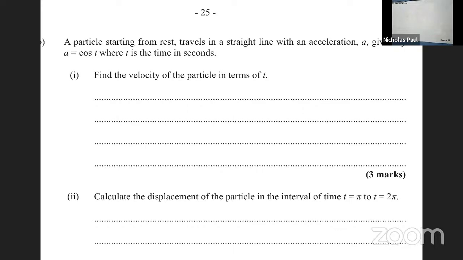Right, so they want you to find acceleration. Acceleration is the integral of velocity, correct? So when we integrate the velocity, we integrate cos t. I write it back to front. So here's v and here's a, right? What's the integral of cos t again?